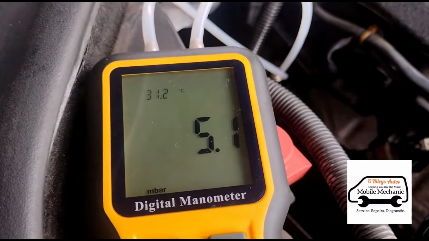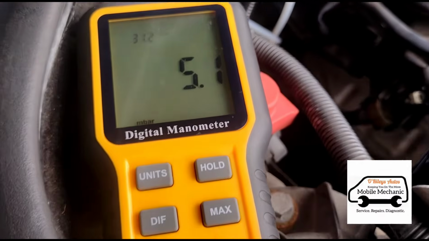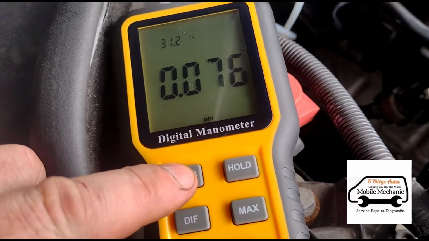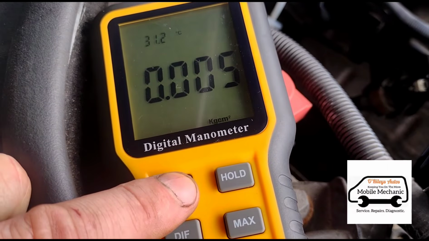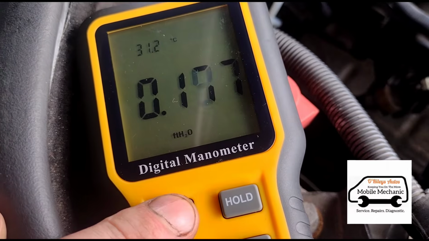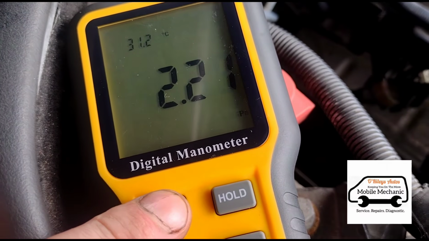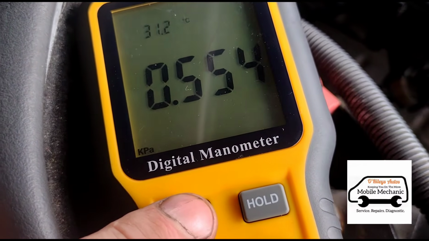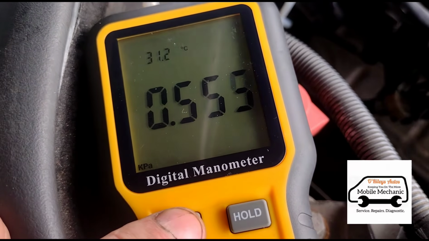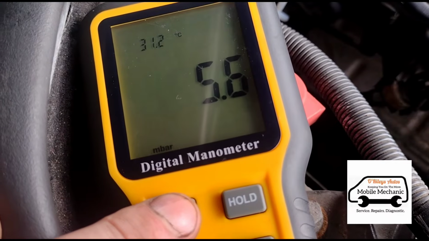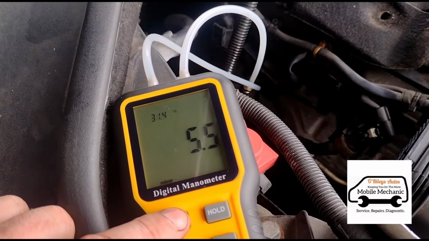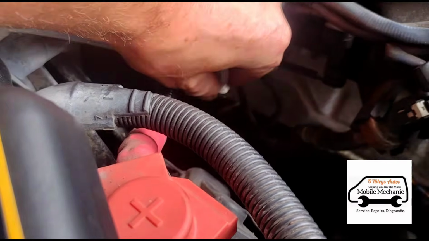So with that connected up there, we got 5 millibars. We can change the units on here. Millibars is 5.56.